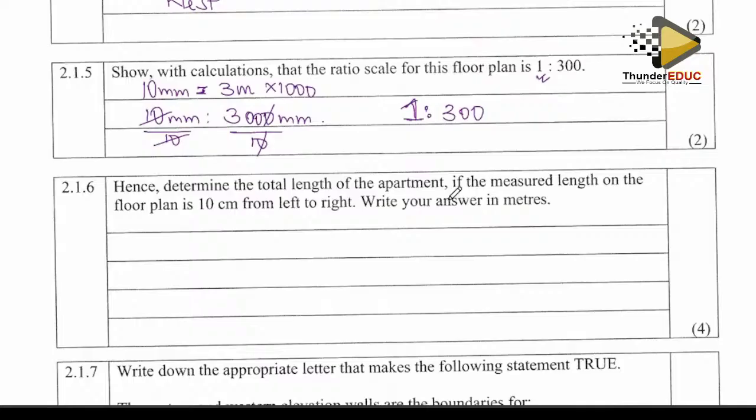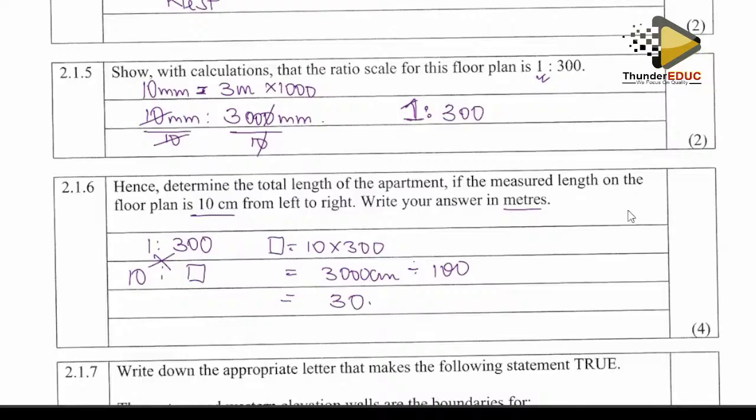Hence, determine the total length of the apartment if the measured length on the floor plan is 10 centimeters from left to right. We don't want to know whether left or right. All we want to do is to change this into real life. What are we going to do? 1:300. 1 unit on paper equals 300. Now, for us, we have 10. So simply cross multiplication. They will become 10 times 300, which gives me 3,000. But now these are centimeters. I want them to become meters. I divide by 100. And the answer becomes 30 meters.